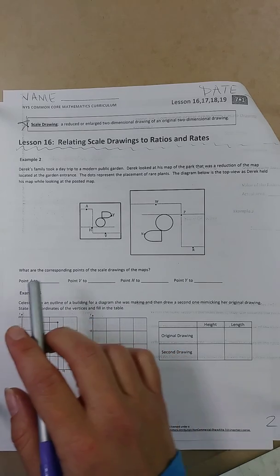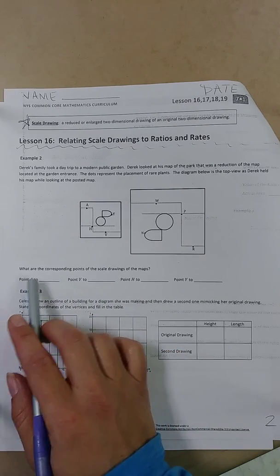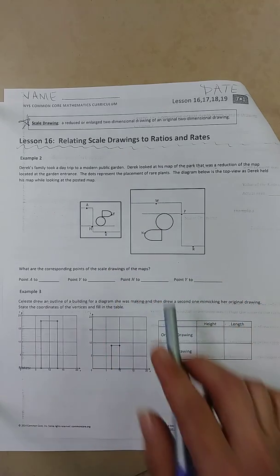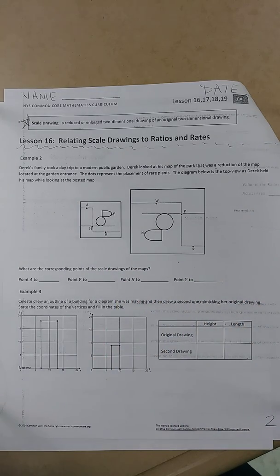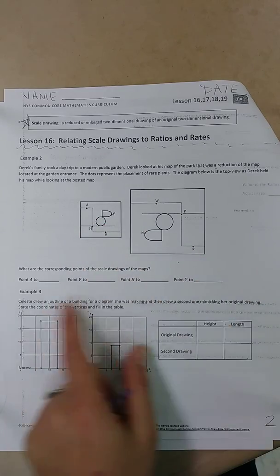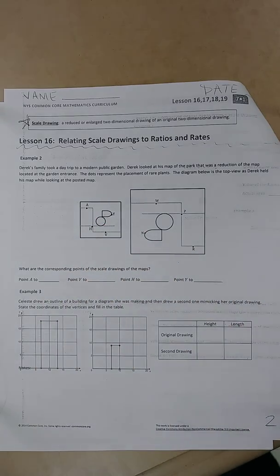What I want you to do is tell me, point A in this small picture corresponds to what point in the big picture? Where correspond means matching. Take a couple seconds and see if you can figure out A in this picture is the same as what in this picture. Figure those out. I'll give you a few seconds.